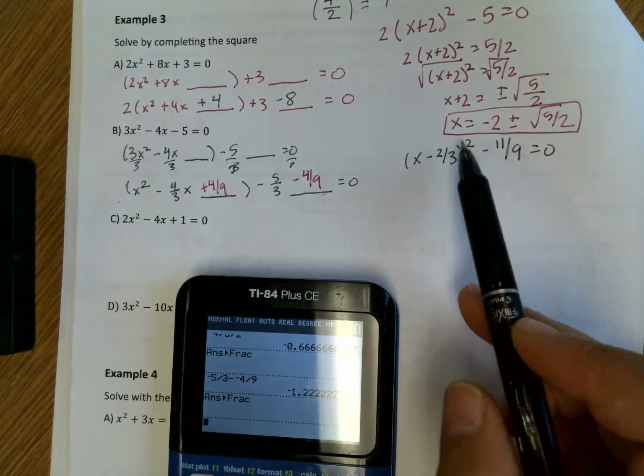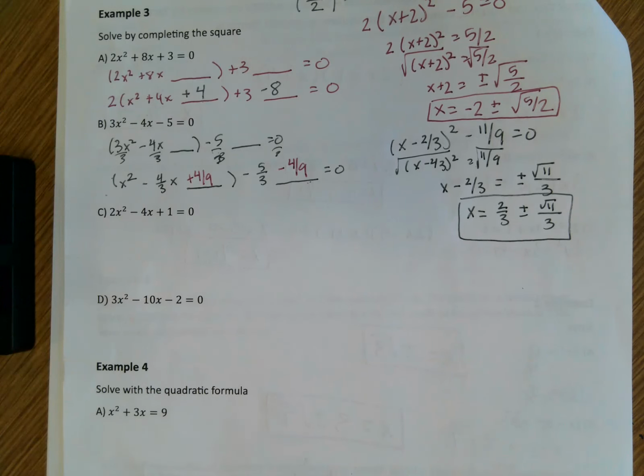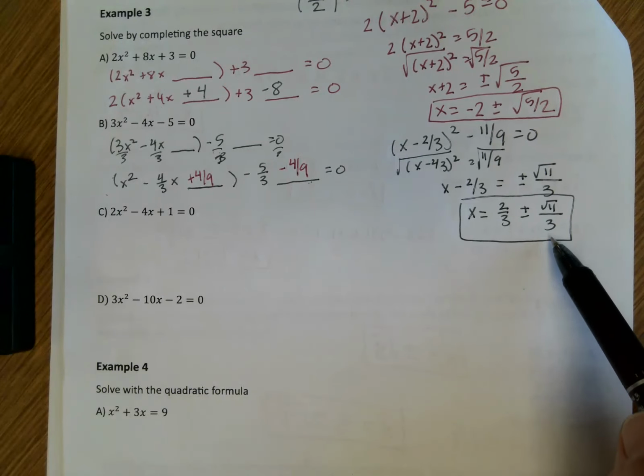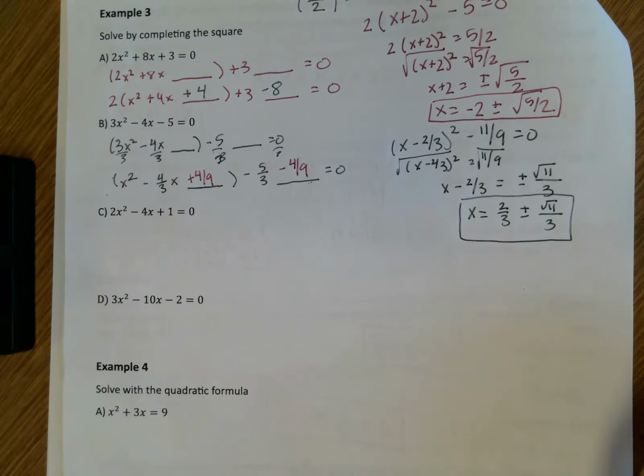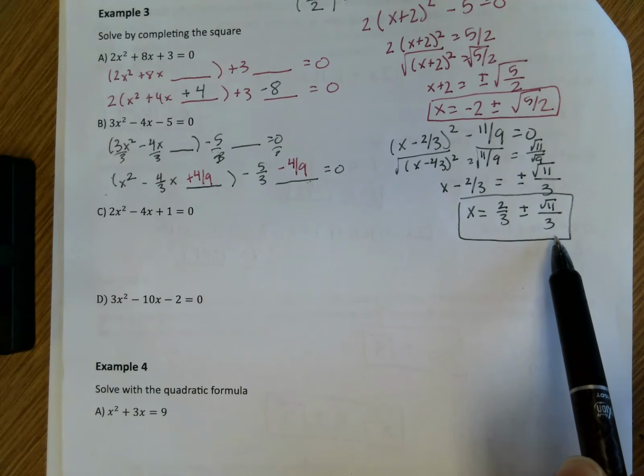Now, this is going to be very beneficial if I were looking for the vertex. Right now, I want you to finish solving that problem. You should have gotten 2/3 plus or minus the square root of 11 over 3. Where did this 3 come from? Well, I took the square root. Remember, you can have square root of 11 over square root of 9. You do have to know your perfect squares. It'll make your life easier. Square root of 9 is 3. That's where that 3 came from right there.